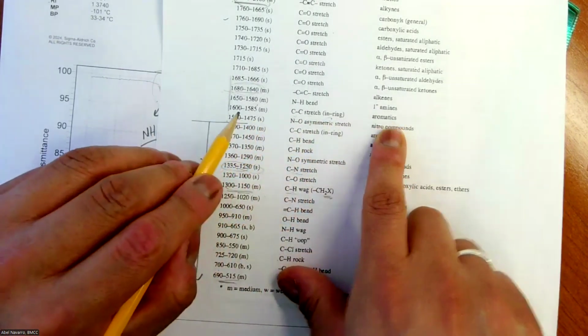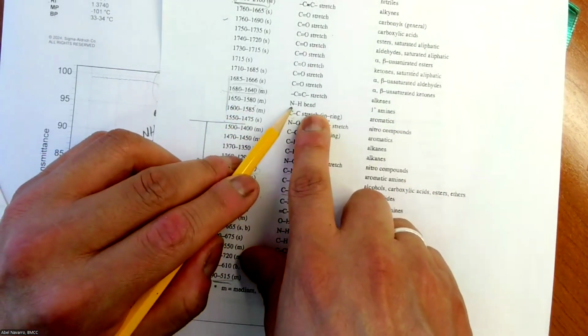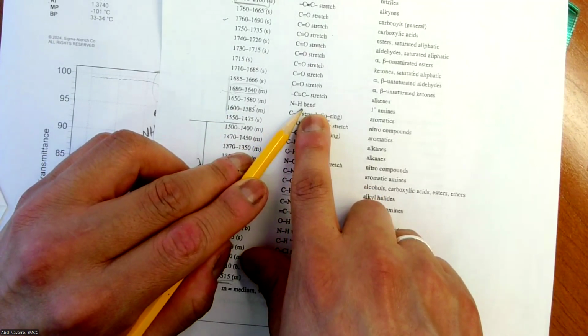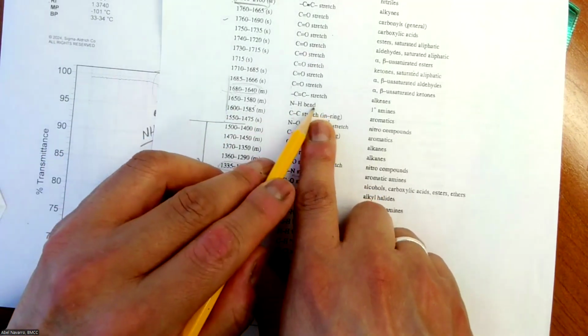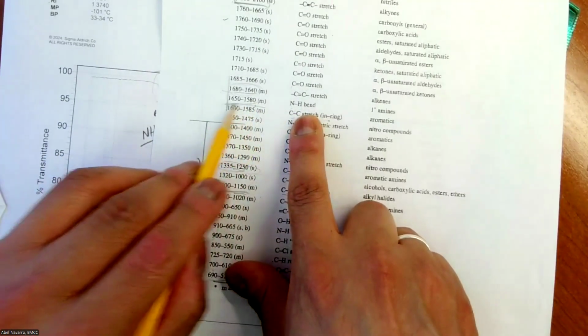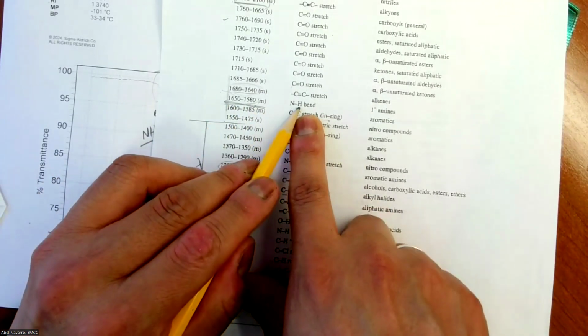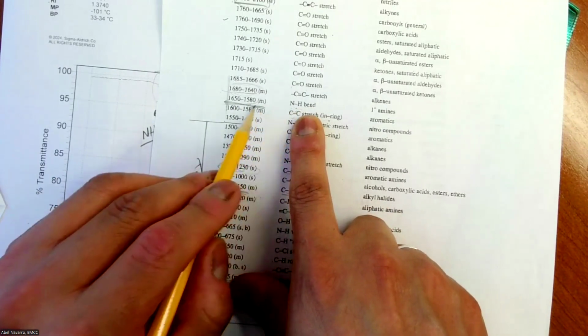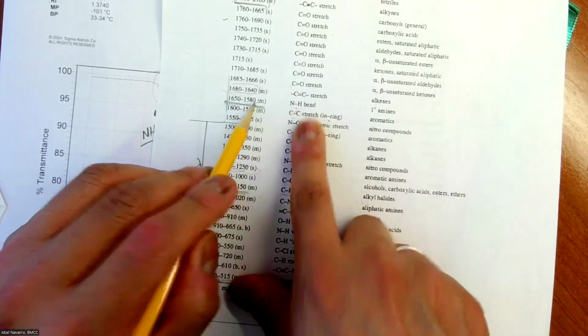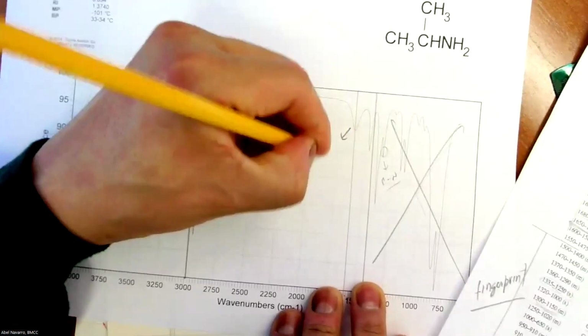No, that's not. Oh, look, NH bend. See, NH bend. Interesting, that's something I'm learning with you guys right now. So 1650 to 1580, that's exactly this one. That's also an NH. And then it tells me it's a medium intensity, right?